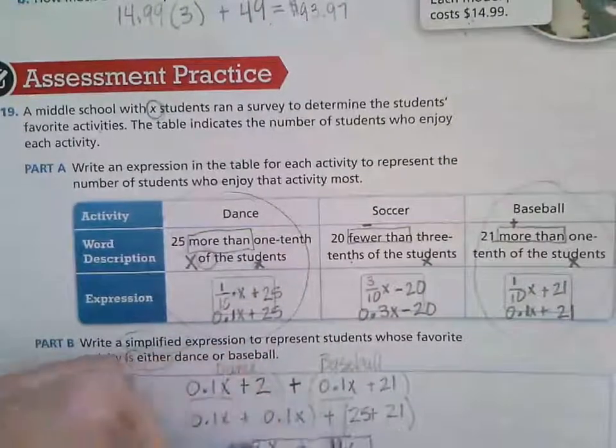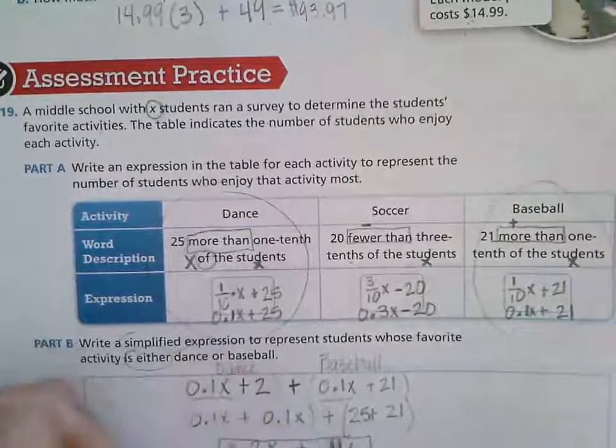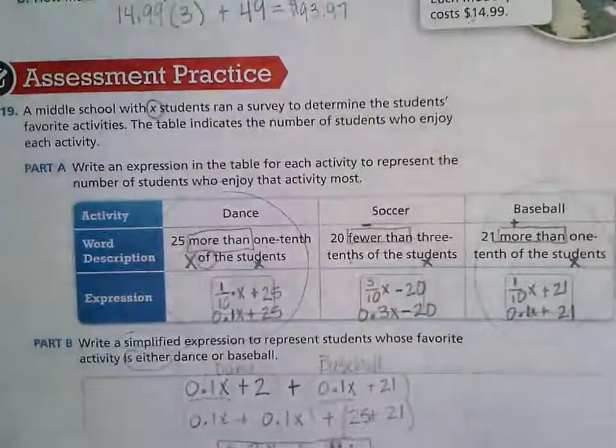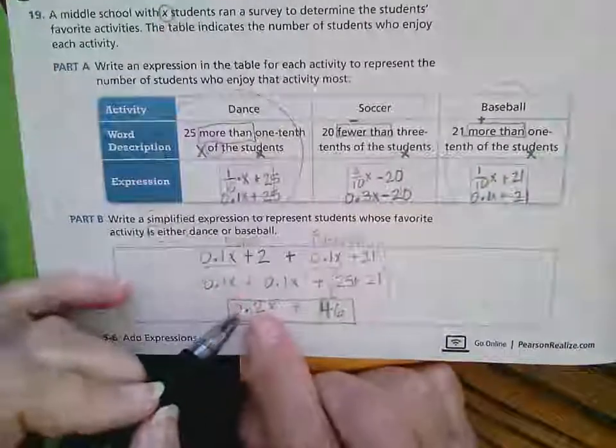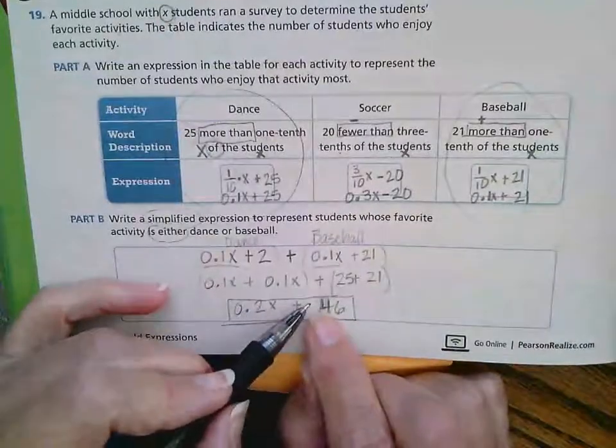So this is the simplified expression. Two tenths X plus 46.